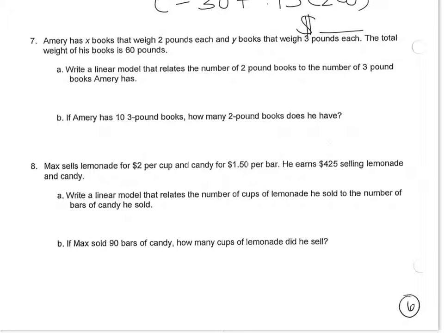Okay, number 7. 7 and 8 are a little bit different. Amory has X books that weigh 2 pounds each and Y books that weigh 3 pounds each. The total weight of his books is 60 pounds. Write a linear model that relates the number of 2-pound books.